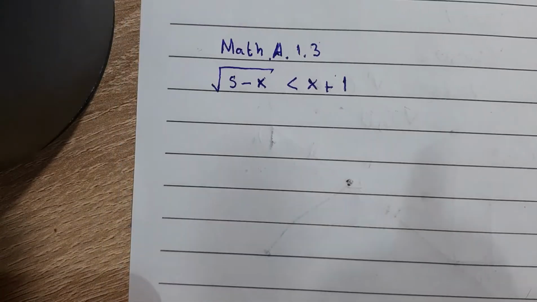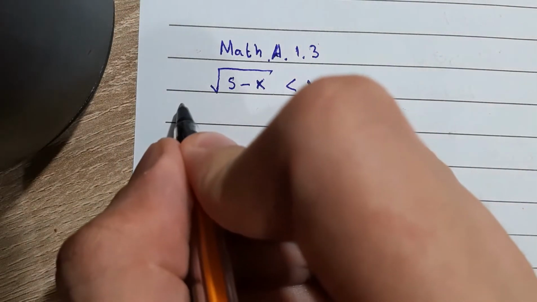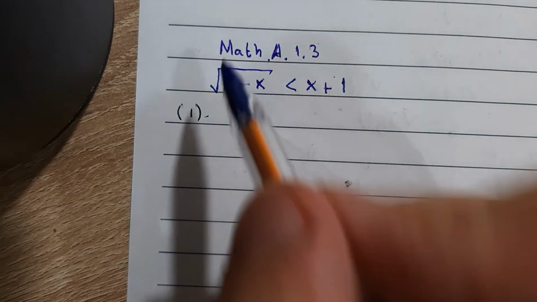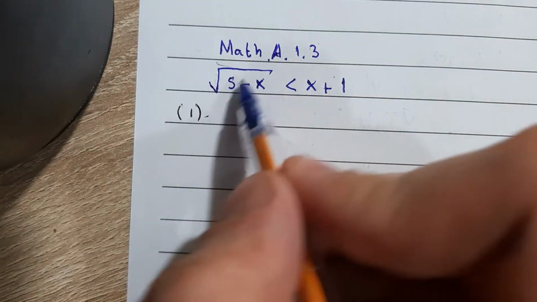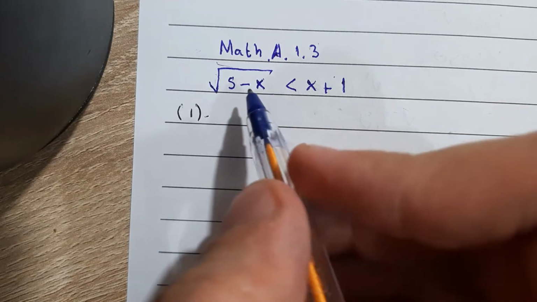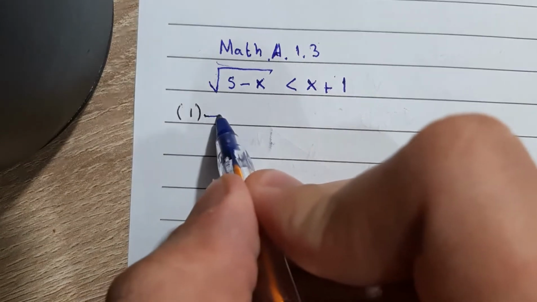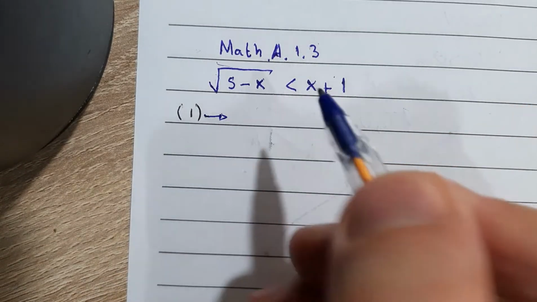The first step when you see this is that there is a number in this square root. Whenever you have this, you need to prove that what is in there is bigger than 0. Why?